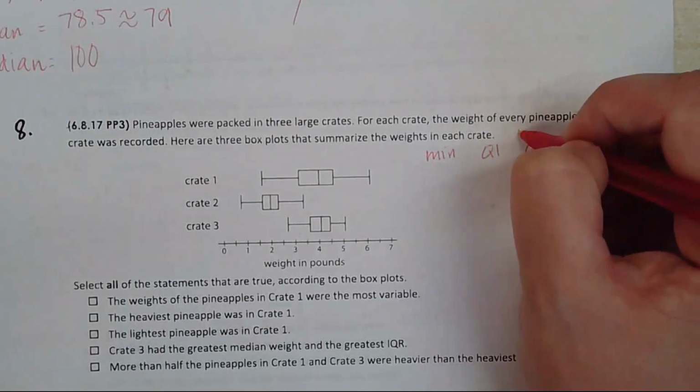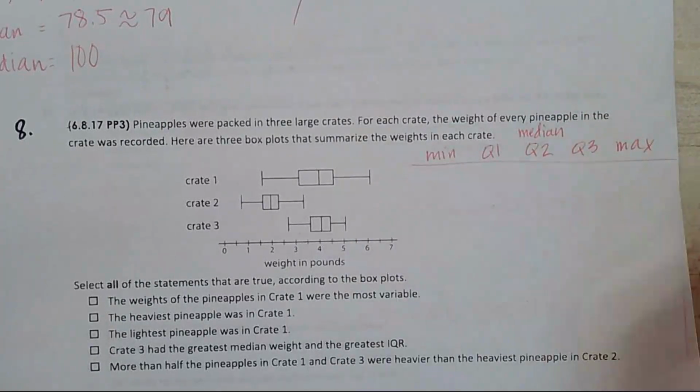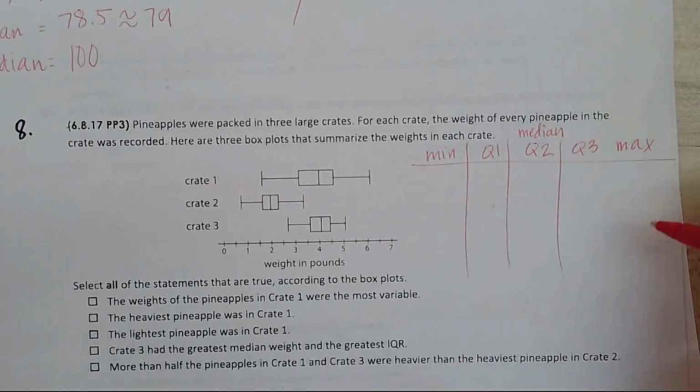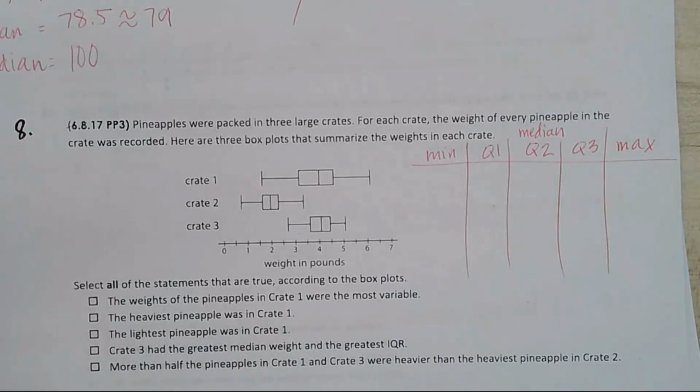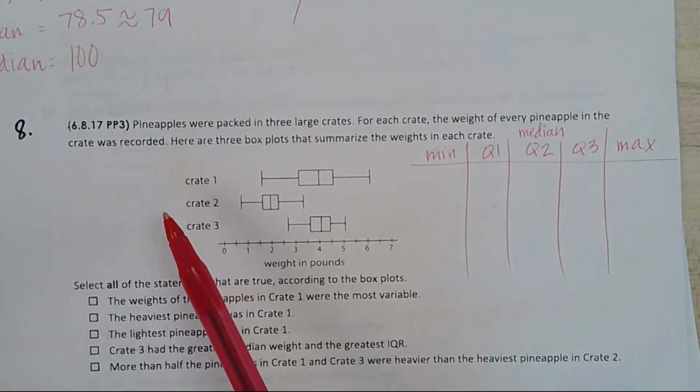Remember, your Q2 is also called your median. I want you to label with me.